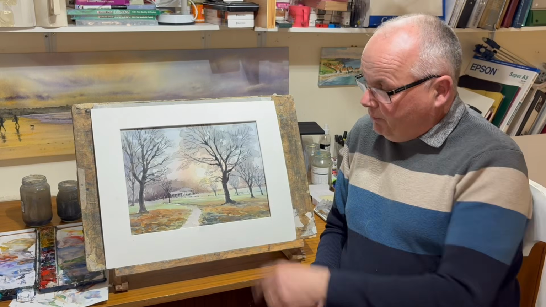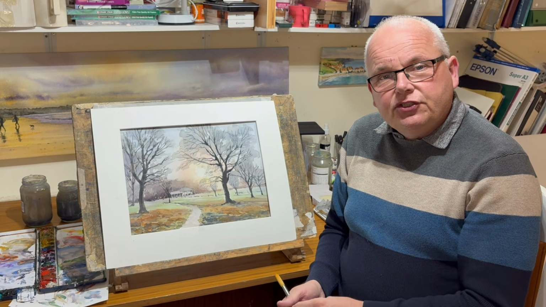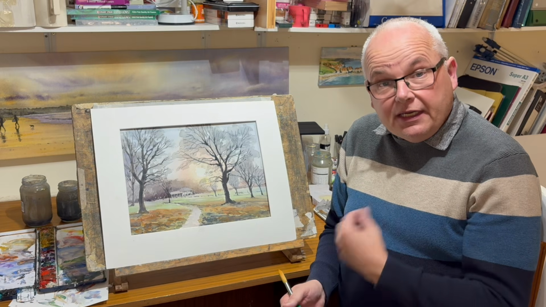Okay, so there we have it. I've put a mount around the painting, and we've got that mood and atmosphere painting at Sowerby Hall. I hope you've enjoyed that. I did. I think it worked.